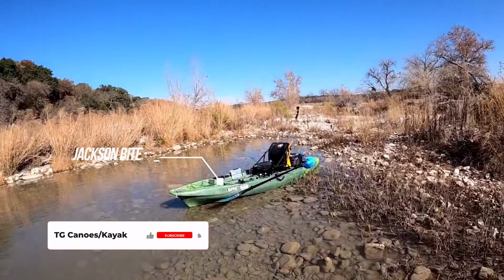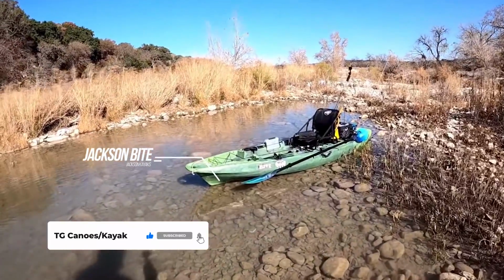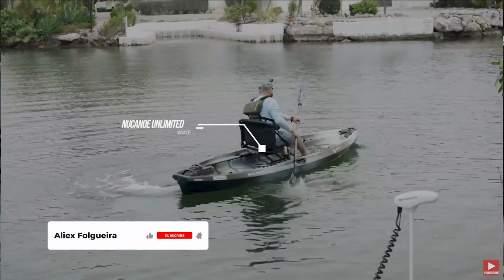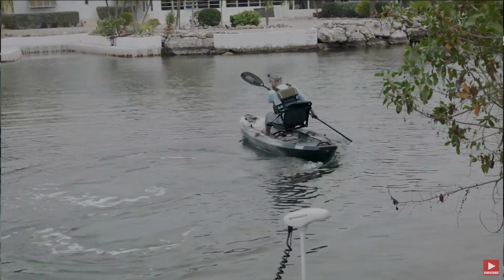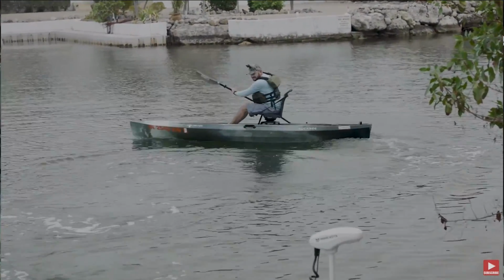Another boat that fits into that category is the Jackson Bite and the New Canoe Unlimited. Both of those boats fit that category really well. And then there's tons of other boats out there, but these are the ones that are kind of the most popular, that get the most traction, the ones that I have the most experience with. In doing this video, I want you to think more about the features than the specific models that I mentioned, but I want to give you some examples because you can probably find really good comparisons of those boats to other boats in that category.